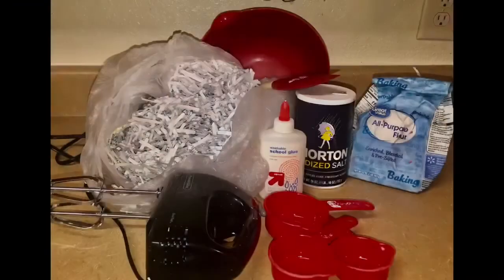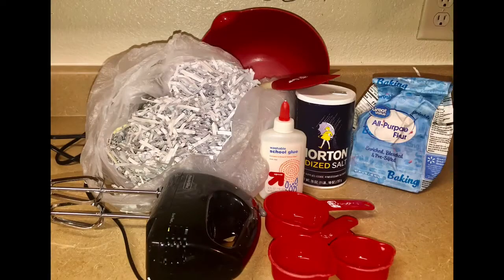So for the first recipe, the chunky recipe, you will need shredded or finely ripped pieces of scrap paper, flour. It doesn't matter if it's self-rising or not, as long as it's some sort of glutinous flour, some salt, PVA glue, which is optional, but if you're not sure what PVA glue is, you can buy Elmer's brand of washable glue. It's the white glue, but you can also buy the clear kind. You'll also need hot water, so you'll need access to a sink.